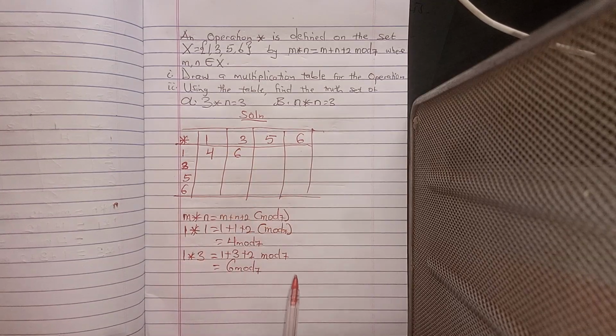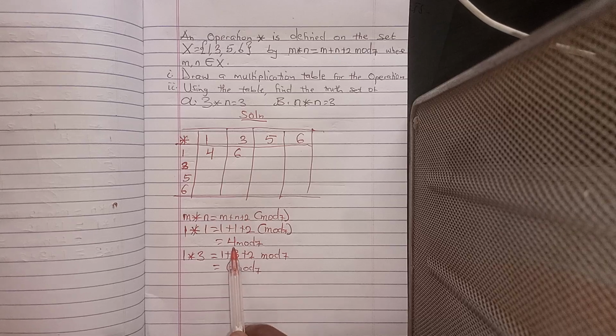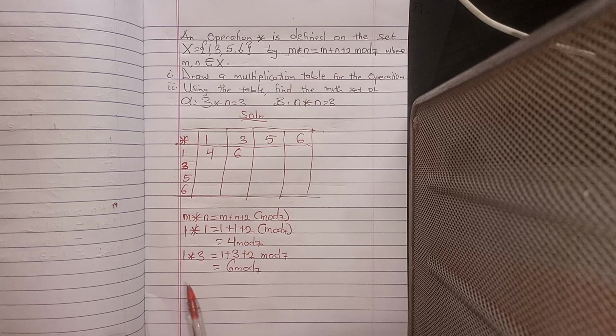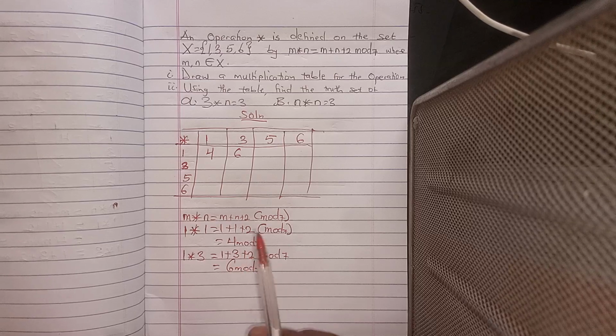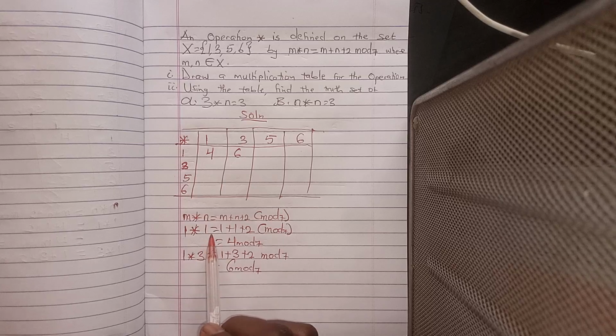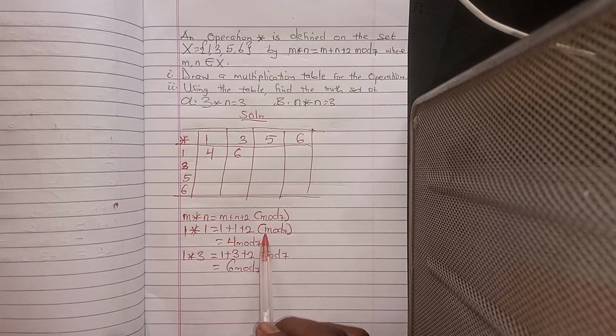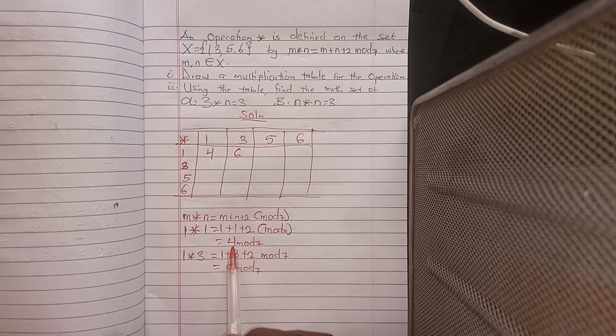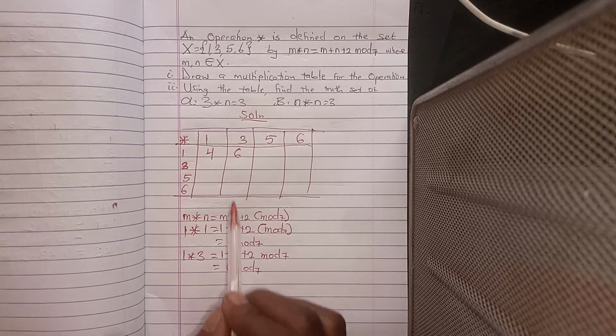If you are confused: if the result you get is less than the modulus, then you pick the result. You don't have to do anything. But when the result is equal to or greater than the modulus, then you pick the remainder. Let me say that again. For example, 1 operation 1, after using the formula I had 4 mod 7. 4 is less than the modulus, so I picked 4. Then when I came to this one, I had 6 mod 7. 6 is less than 7, so I picked 6.